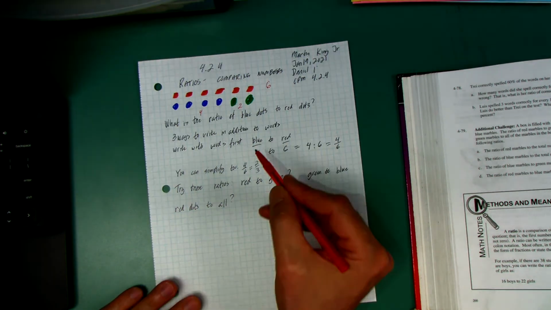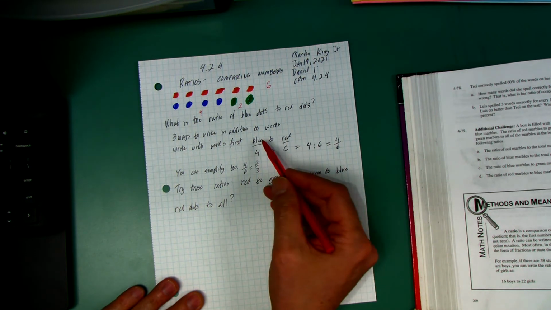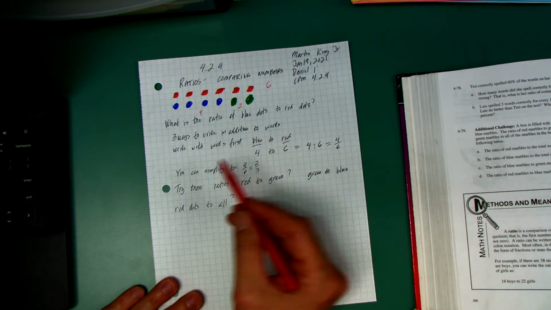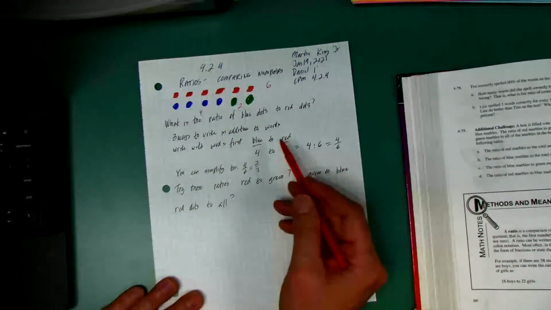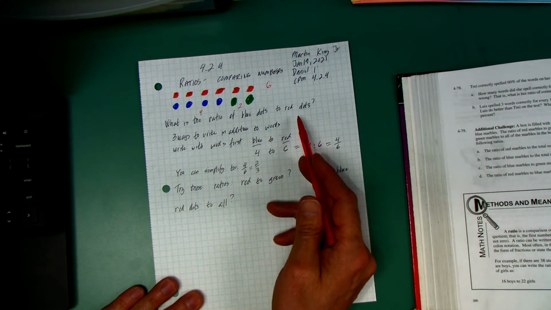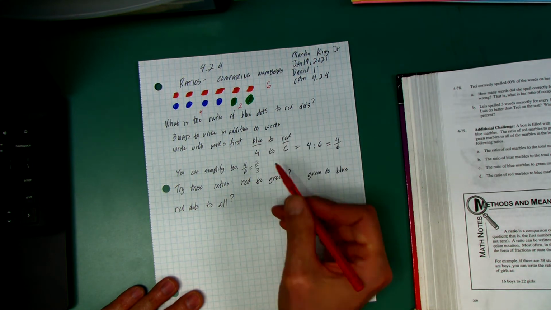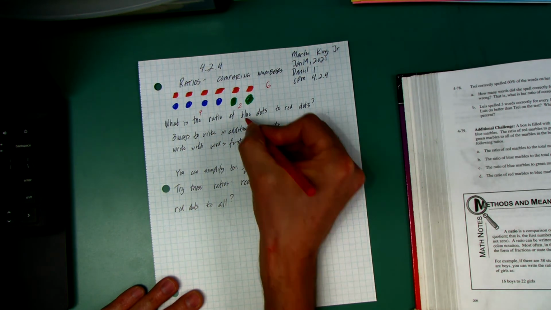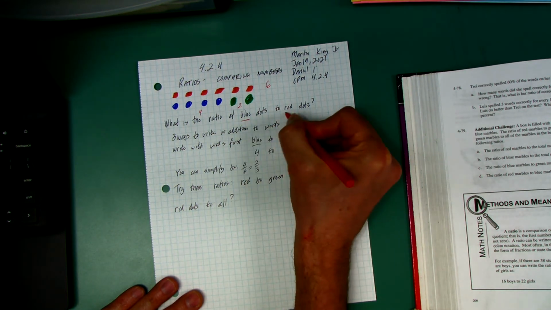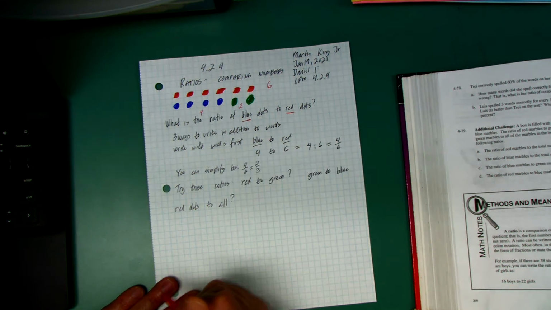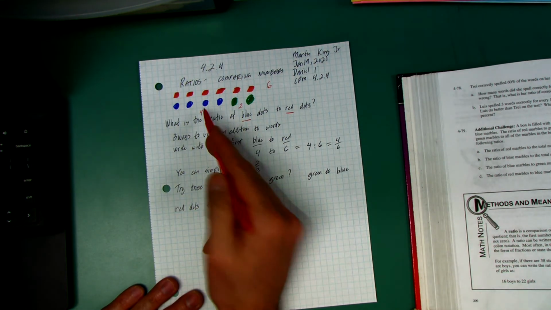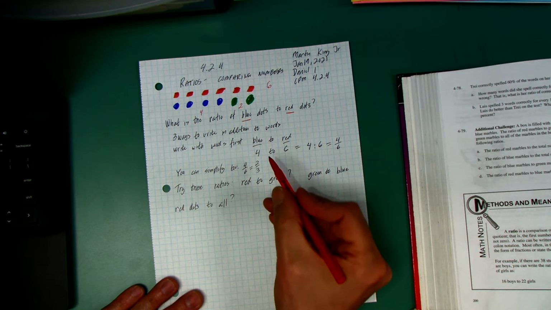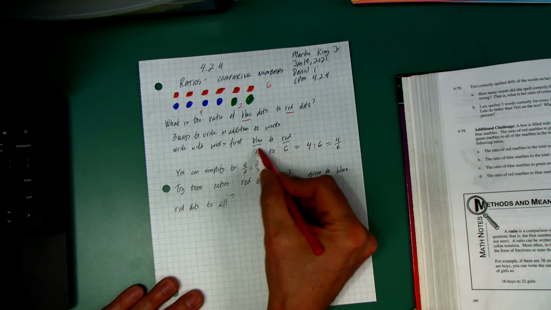So in this first case, we're trying to figure out what is the ratio of blue dots to red dots. First I write it in words: blue to red. Then I go count. There are 4 blue and 6 red, so I write underneath 4 to 6.